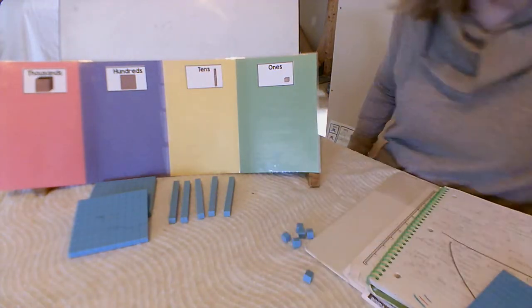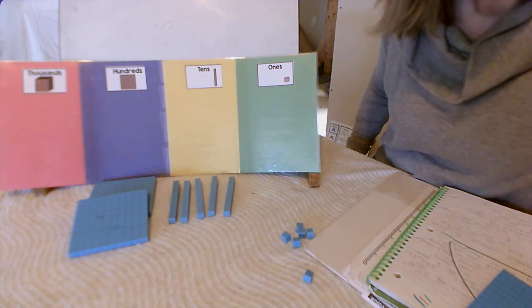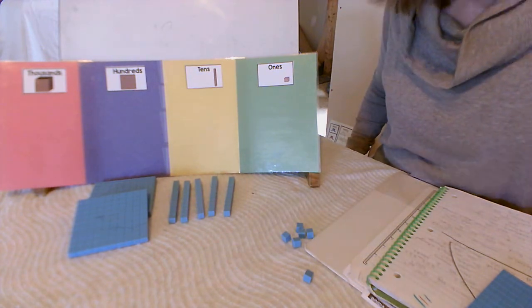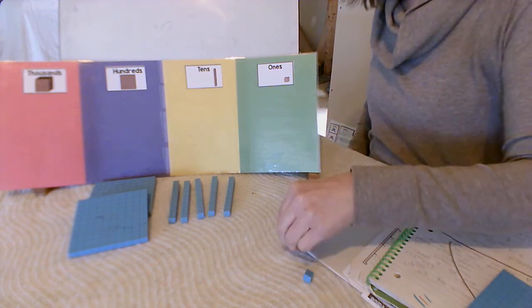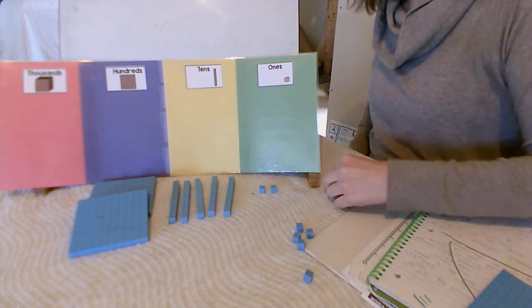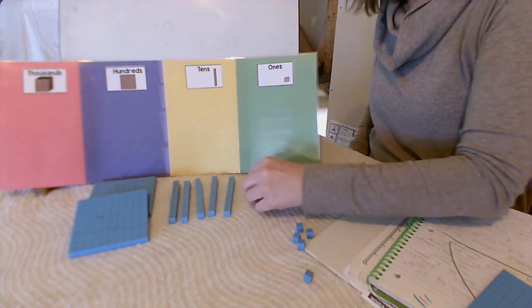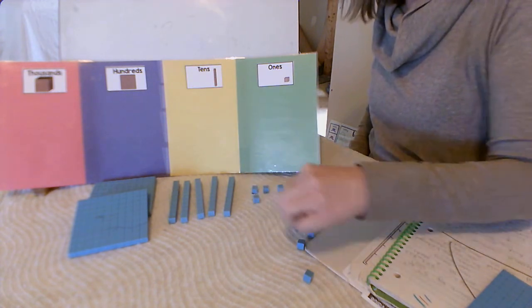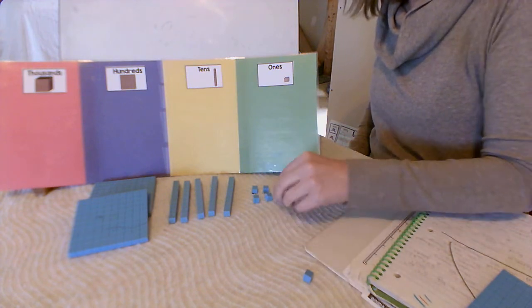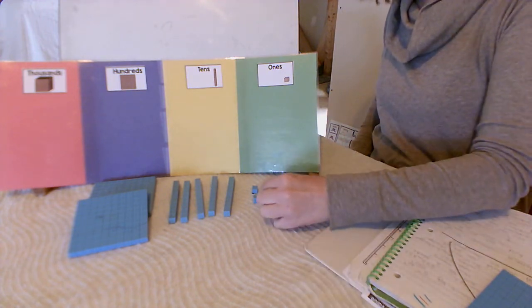Okay, I'm going to build another number for you. Count these ones as I'm building. Okay, you see those, Henry?